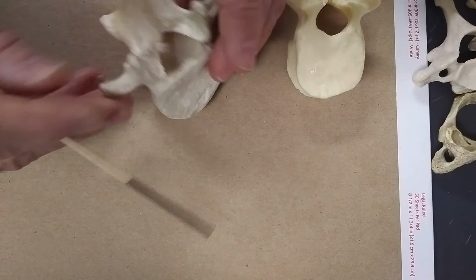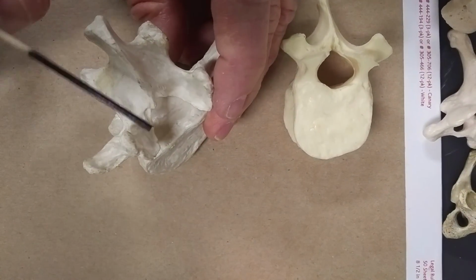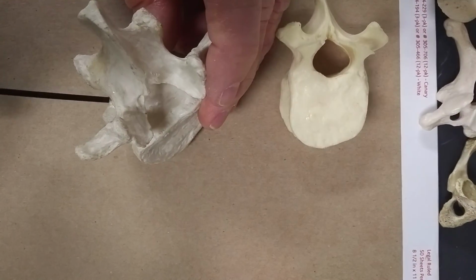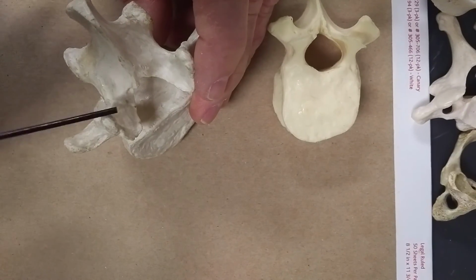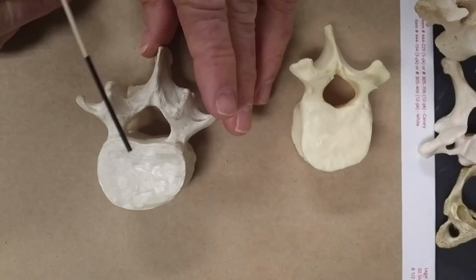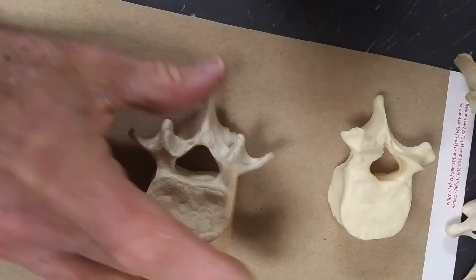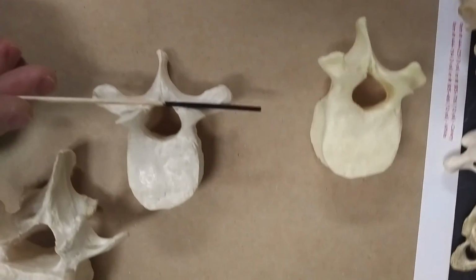The portion of the lamina between the two articular processes, this is called the pars interarticularis, or the part between the articular processes. Again, note the angle of the facets on the lumbar versus that of the thoracic.